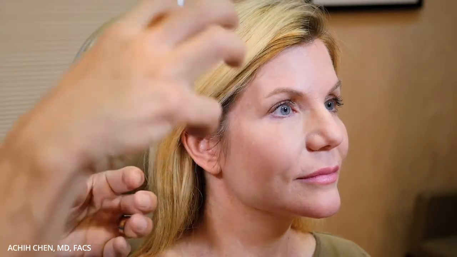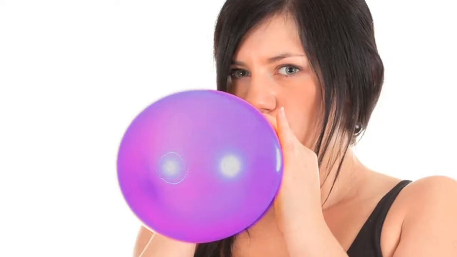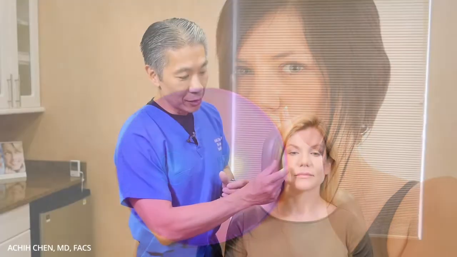The only problem is it doesn't really address the real cause of the midface aging, which is volume loss. Very similar to the balloon that's lost air, the only way you're going to return it back to its original shape is to fill it back up with air. So midface aging is best addressed by placing more volume back into the midface. And as you place volume, you'll get a natural lift, and that's why we coined the term volume lift.